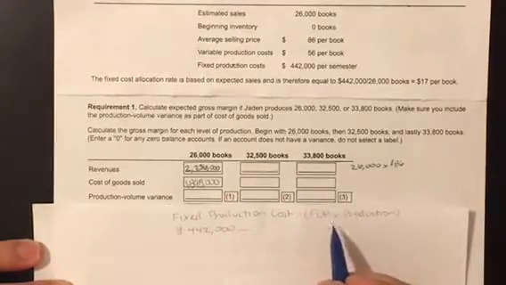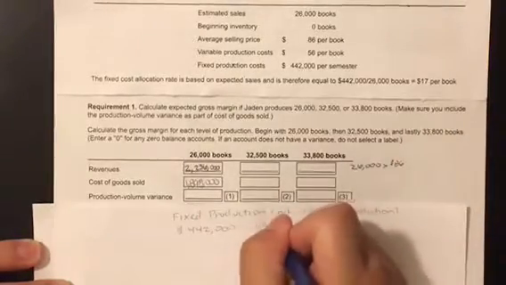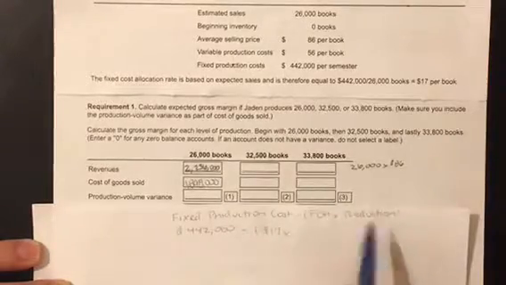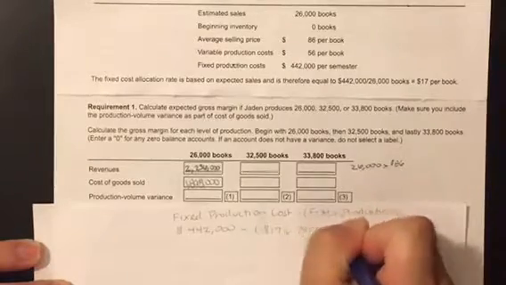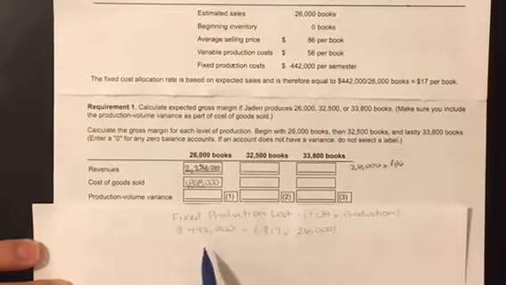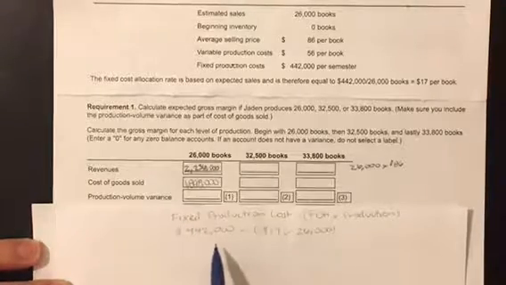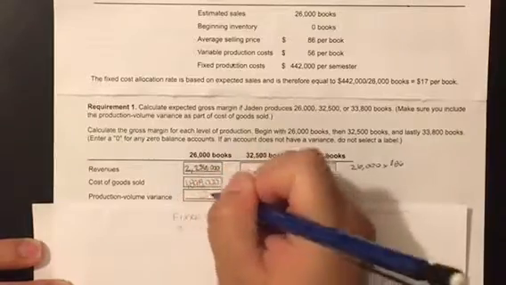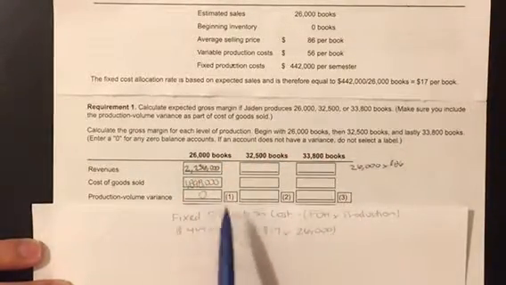So now we want to find our fixed overhead rate, and that's given to us, which is $17 per book. And we're going to multiply that by our number of production, which is 26,000 books. So our production volume variance is going to equal 0. And we're not going to put favorable or unfavorable since it's 0.